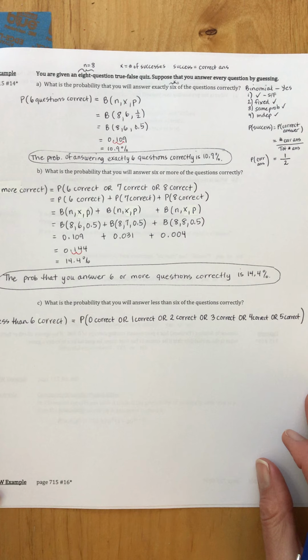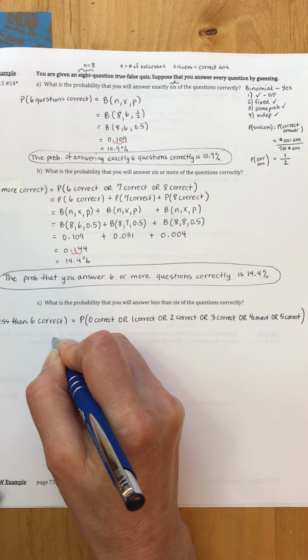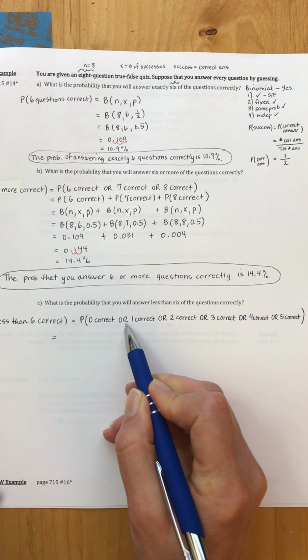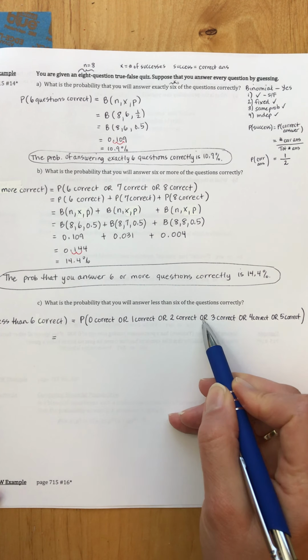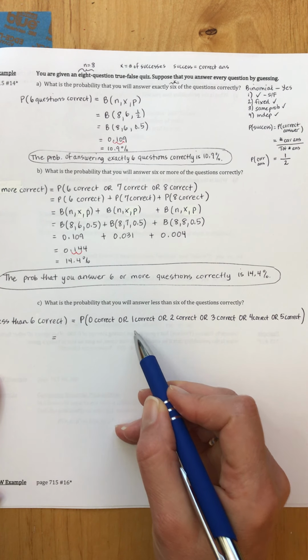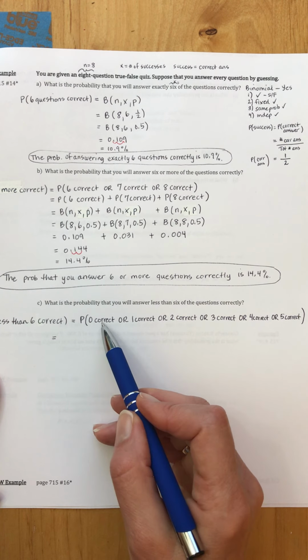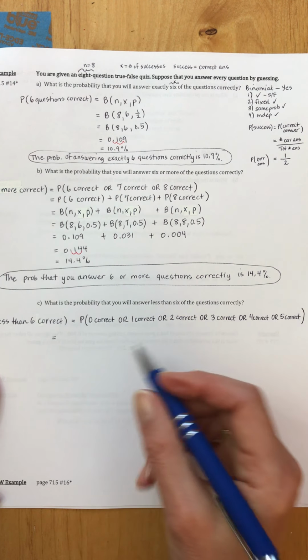Okay, so now we have to figure out what this is. I'm going to move it over here to give me a little bit more room. So we know ORs mean that we're going to add each one of these probabilities. We don't have to worry about subtracting out their intersection because there's nothing in common between getting 0 correct and 1 correct. It's one or the other.